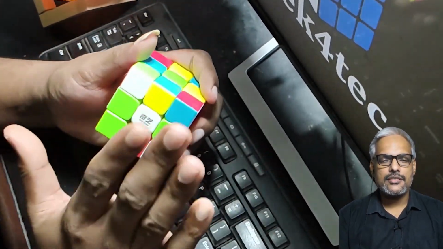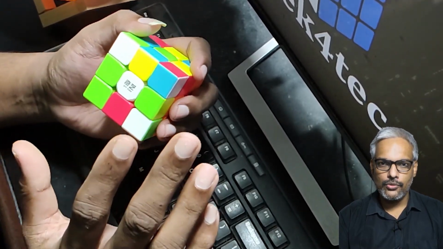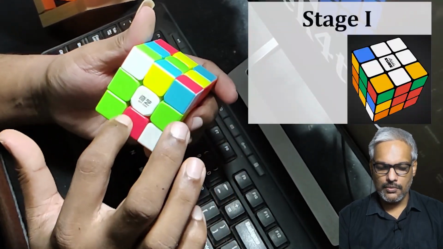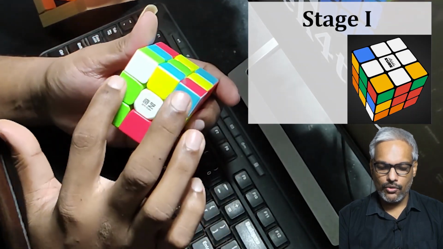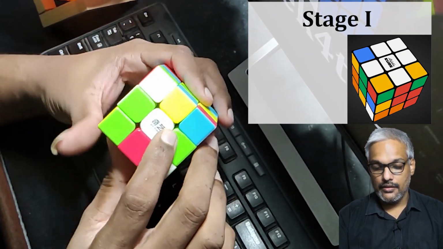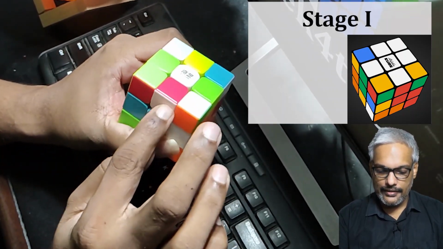So the first step, or the first thing which we'll have to do in solving this cube, is to make a cross mark. White on the topmost part, you can have a cross mark. So this should be white, this should be white, this should be white, this should be white. And while making this, this color has to match the parent.